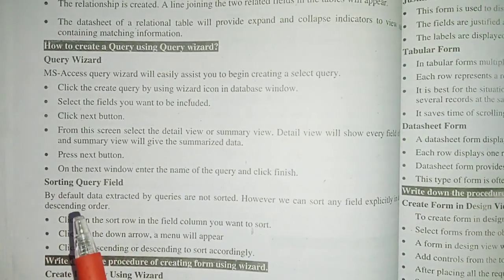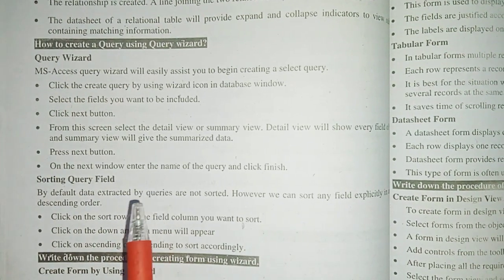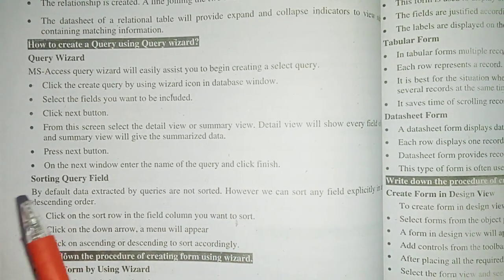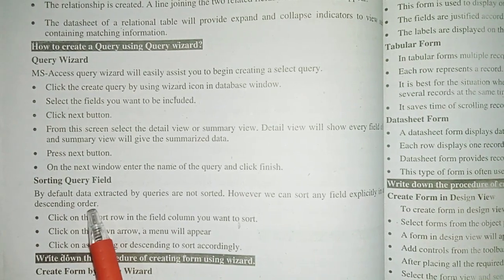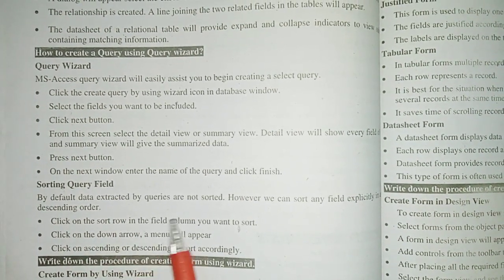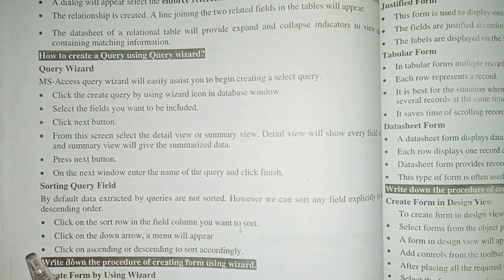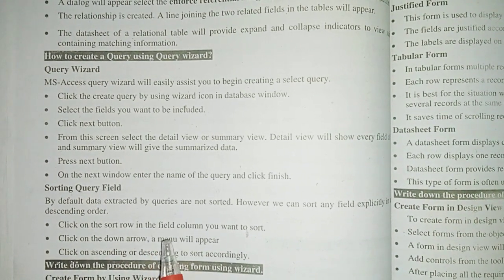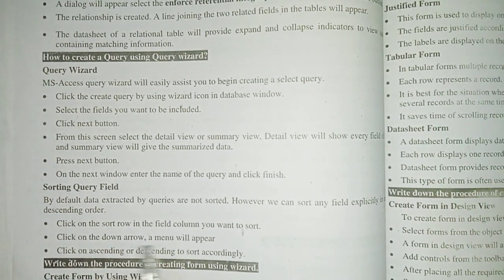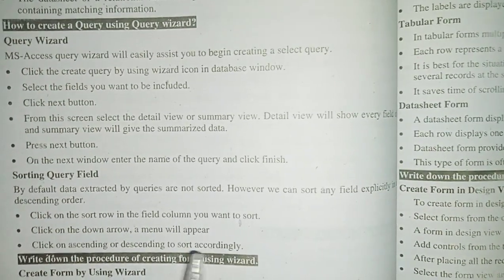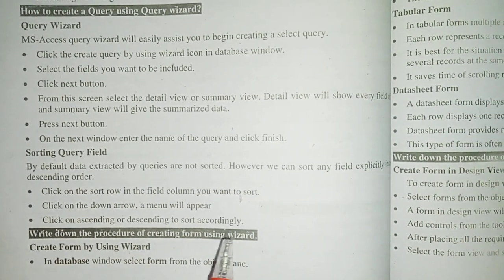Sorting a query field: by default, data extracted by queries is not sorted. However, we can sort a field explicitly in ascending or descending order. Click on the Sort row in the field column you want to sort and click on the down arrow. A menu will appear. Click on Ascending or Descending to sort accordingly.